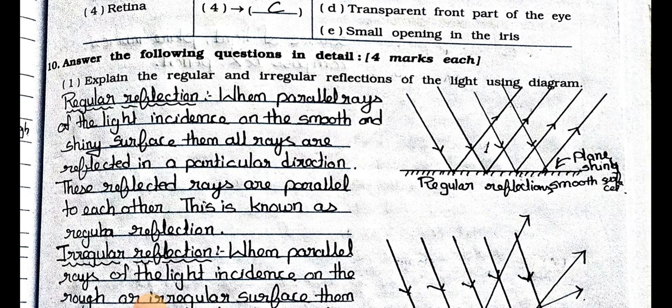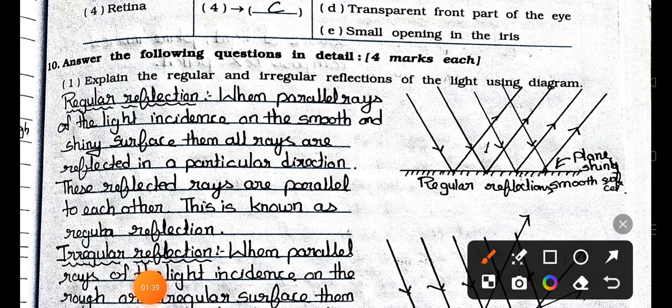Answer the following questions in detail, 4 marks each. Question number 1. Explain the regular and irregular reflection of the light using diagram. First of all, we will see the regular reflection diagram. See here the plane surface, the smooth surface is on the straight line. So the rays are reflected systematically, not rough.